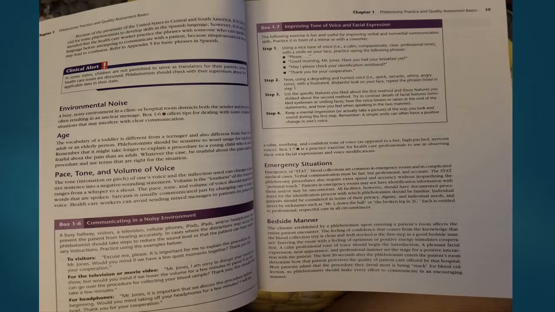The climate established by a phlebotomist upon entering a patient's room affects the entire patient encounter. The feeling of confidence that comes from the knowledge that the blood collection tray is clean and well stocked is the first step in good bedside manner. Entering the room with a feeling of optimism or positive energy stimulates cooperation. A calm professional tone of voice should begin the introduction. A pleasant facial expression, neat appearance, and professional manner set the stage for a positive interaction with the patient.